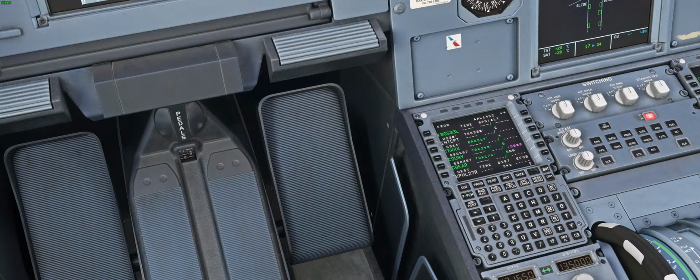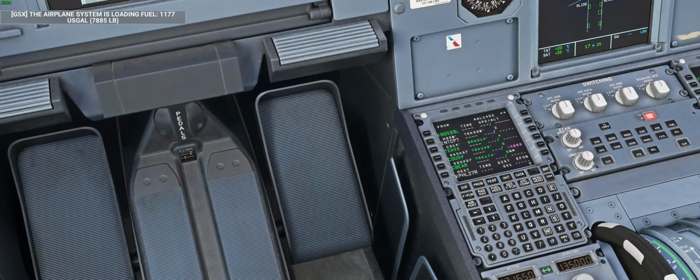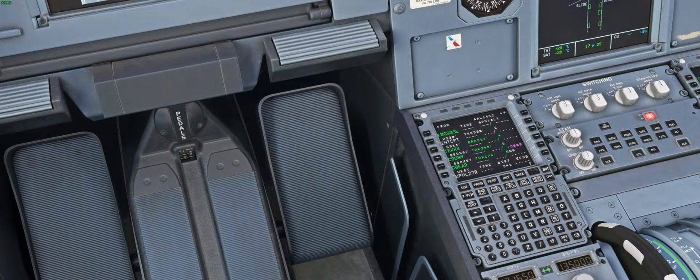Alright, let's get our clearance. Boston clearance, American 1452, request our IFR to Philadelphia. American 1452, Boston clearance, cleared to Philadelphia Airport, SOX 7 departure, then as filed. Climb via SID, departure frequency 133.0, squawk 2016.